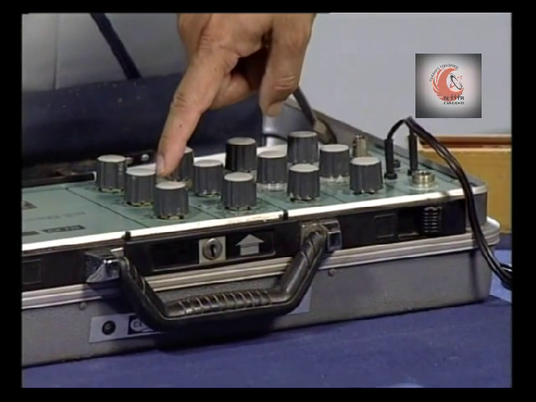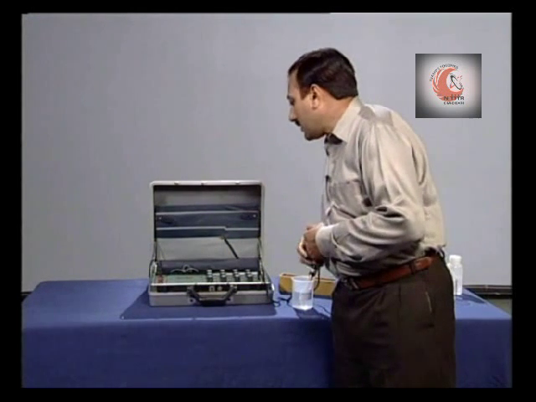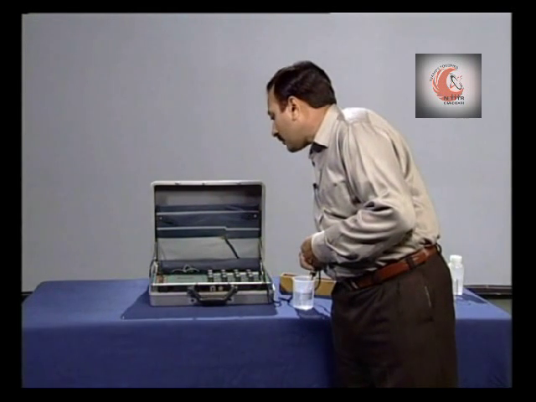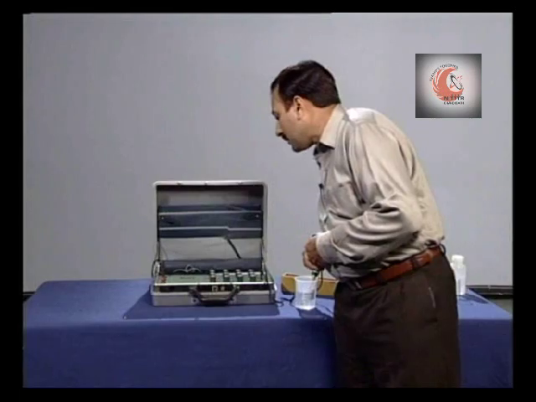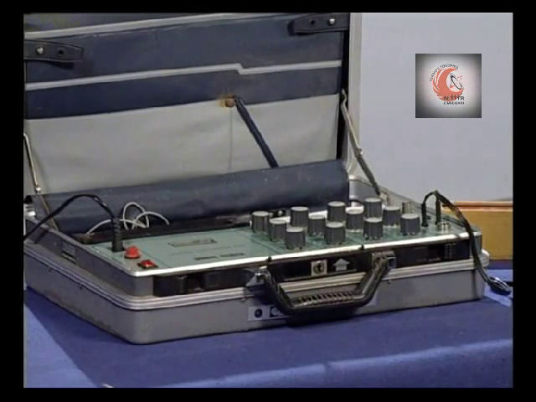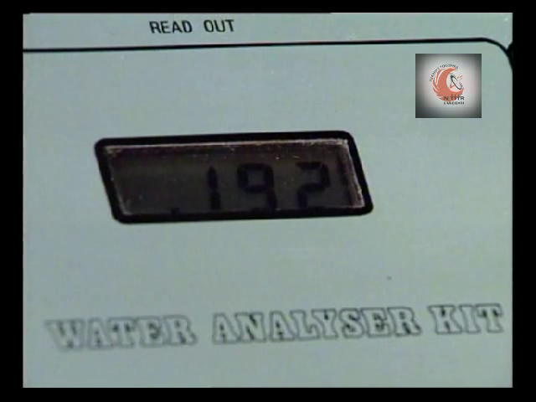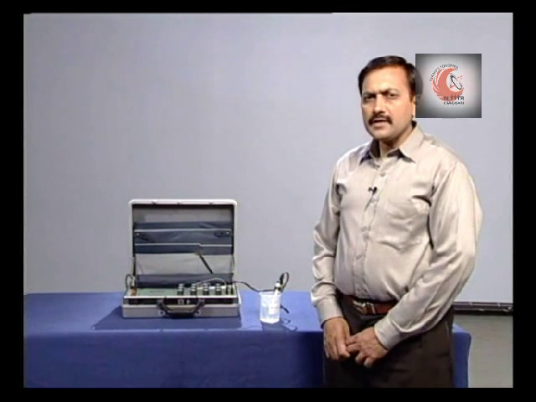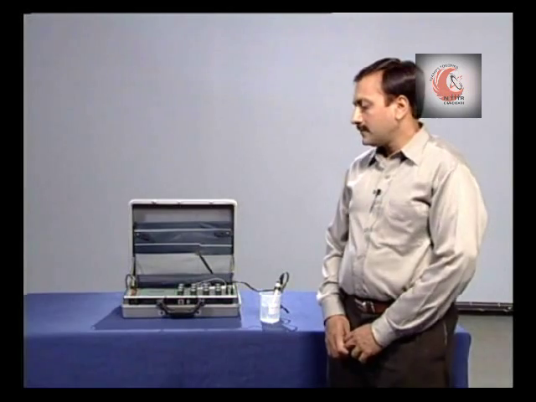This will measure the total dissolved solids value. Now, the value here is 0.192. That means the total dissolved solids are 192 mg per liter.